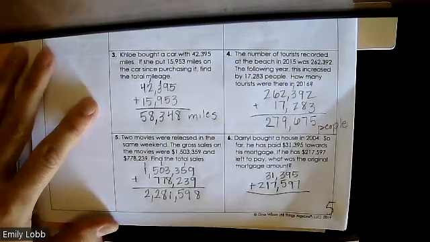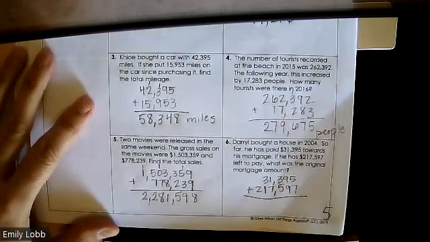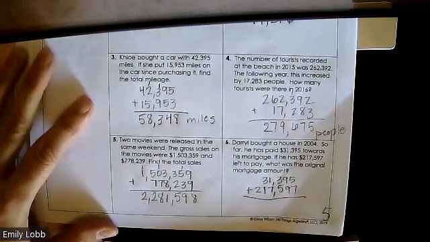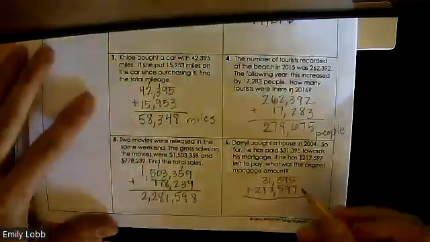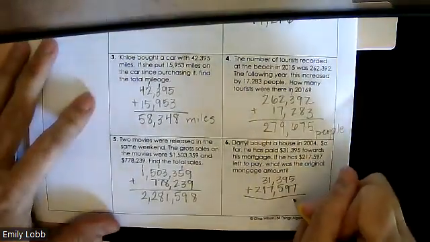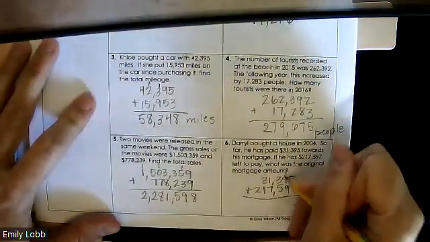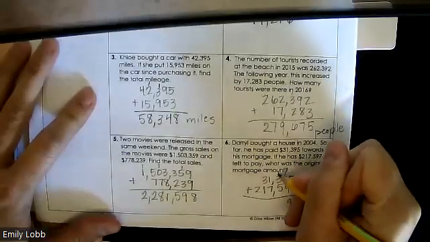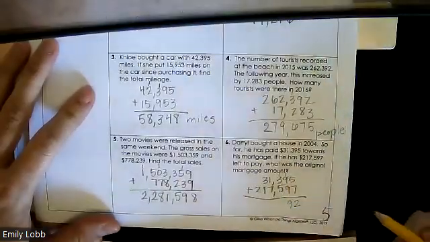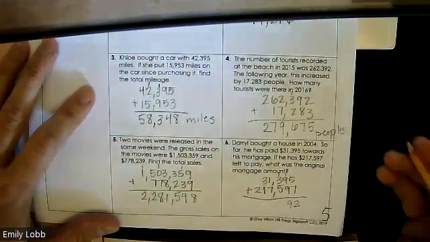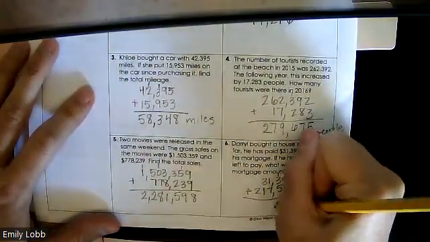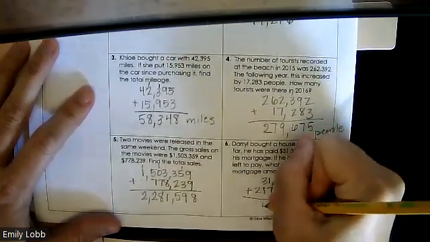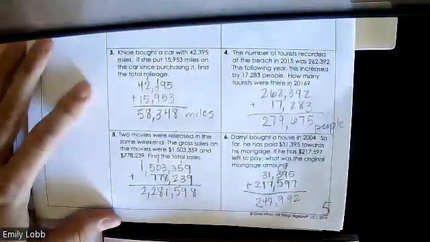If you're not quite this fast, you probably need to practice flashcards. All right, 5 and 7 makes 12. 9 and 9 is 18, plus 1 is 19. 3 and 1 is 4, plus 5 is 9. Another 9 there. And then 8, 4, and 2.